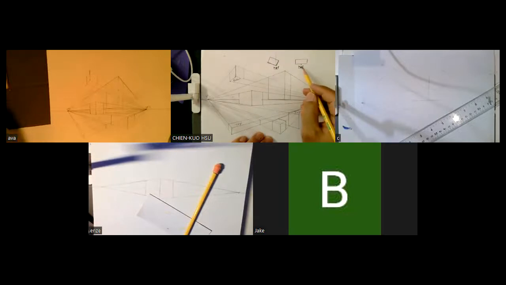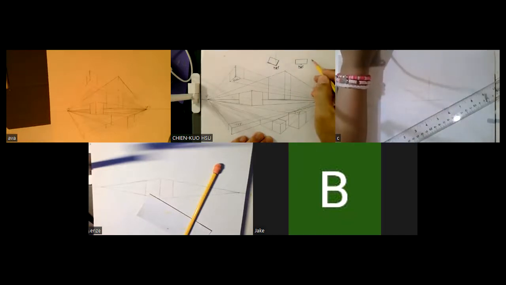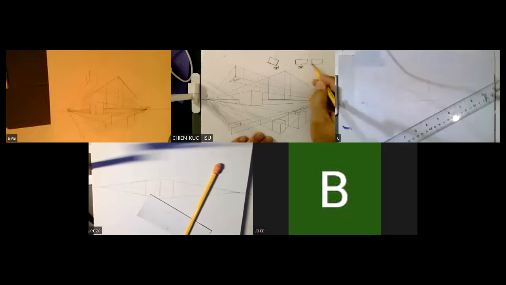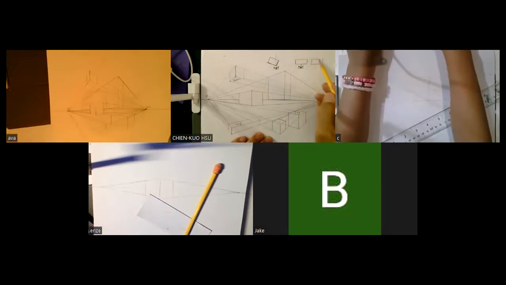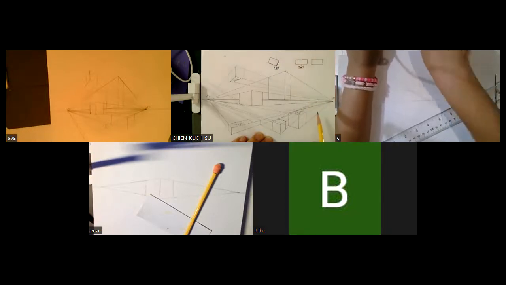But for 1-point perspective, we see this thing parallel to the horizon line. Even though we can see the box like this, even though the box moves to this side, it's still 1-point. We see the corner, but we are not facing the corner. We are looking parallel to the horizon line. So even this box, we see the corner, but this corner still will go to the same vanishing point.